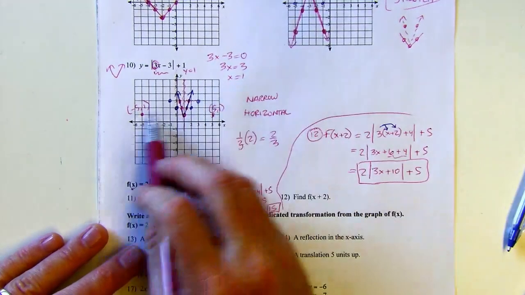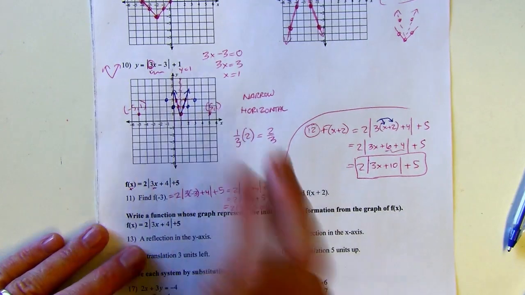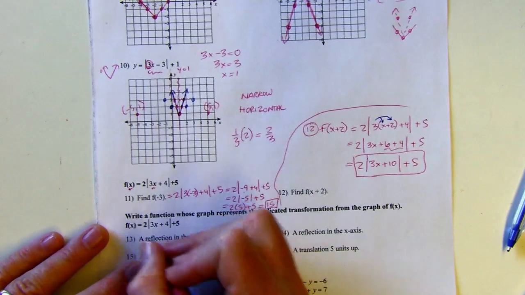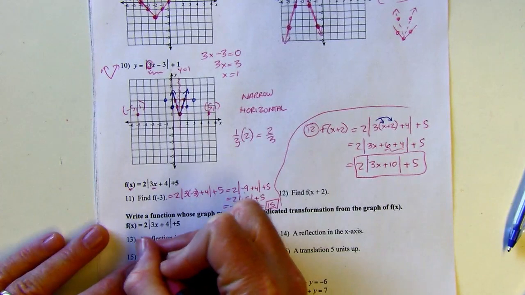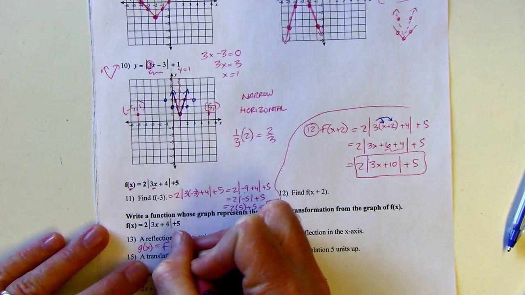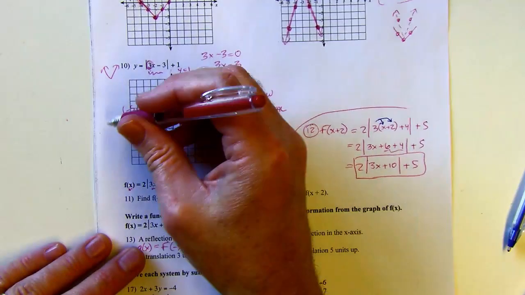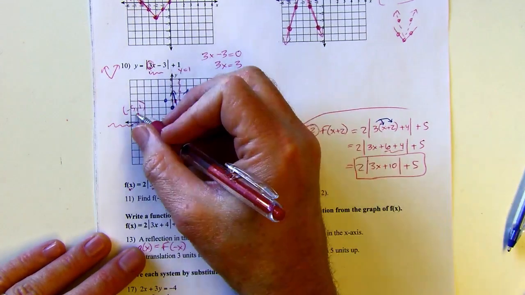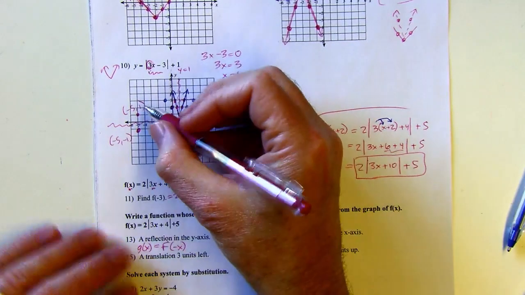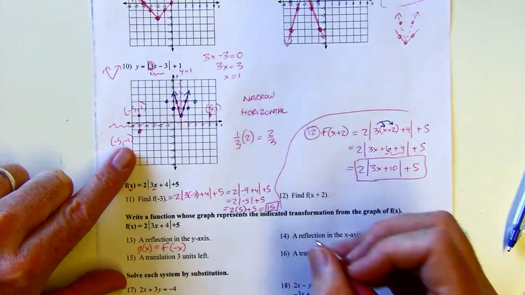Okay, so when I go over the y-axis, the x has changed signs. So reflecting over the y-axis, my new function is going to be f of -x. So I'm changing the value of the x. Okay, if I'm going over the x-axis here with the same point, it's going to end up right here at -5, -1. So what's changed signs here? The y has changed signs when I go over the x-axis, okay?